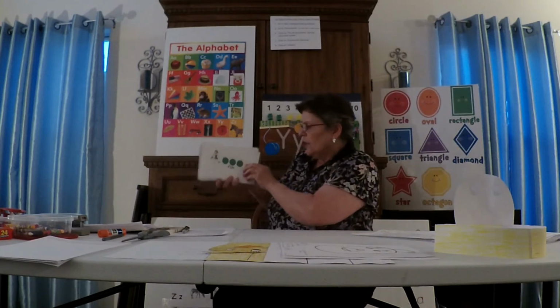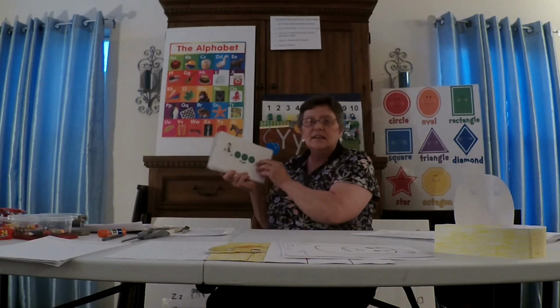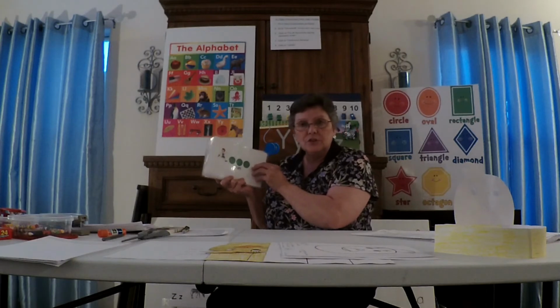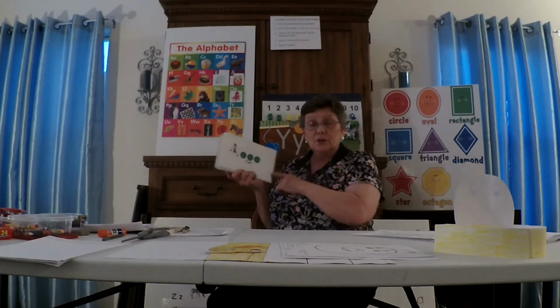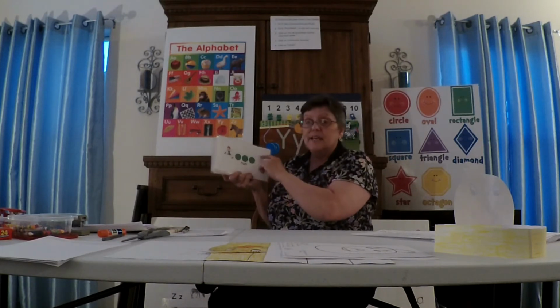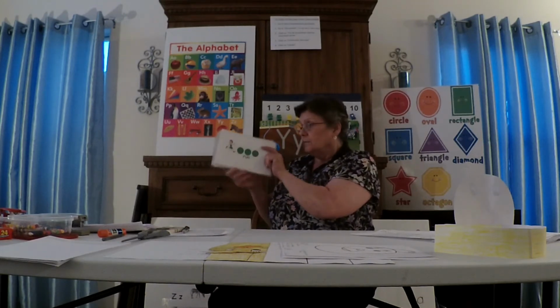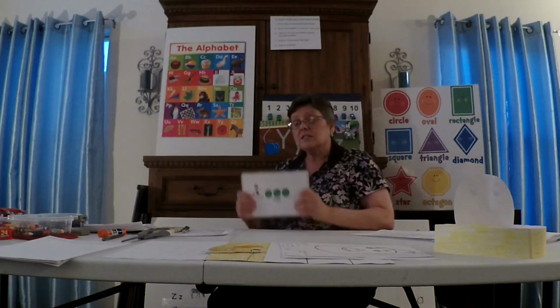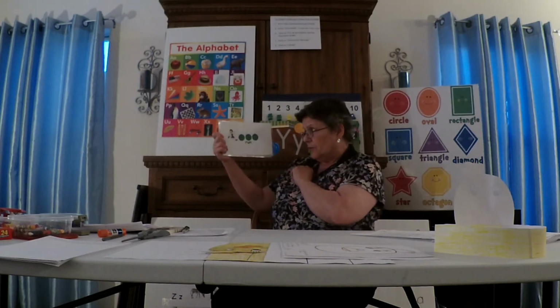Okay, so here we go. These are what we call CVC word segmentation cards. And what they do is they're going to help you listen to the beginning, the middle, and the end sound in words. Okay? They're going to help you listen to the sounds in your words a little bit better. Let's try it.